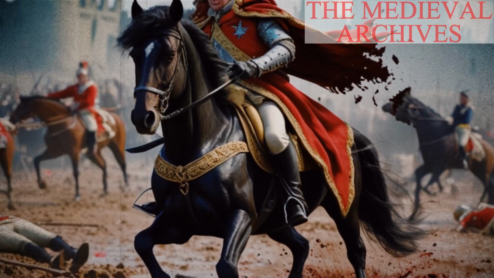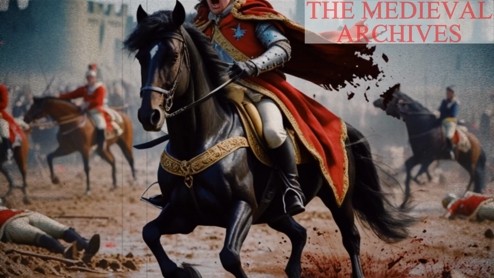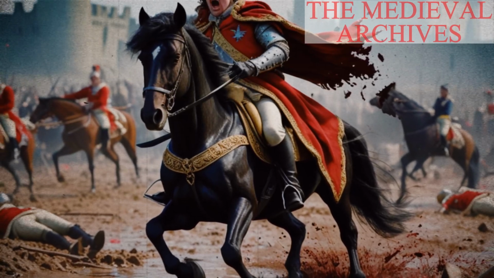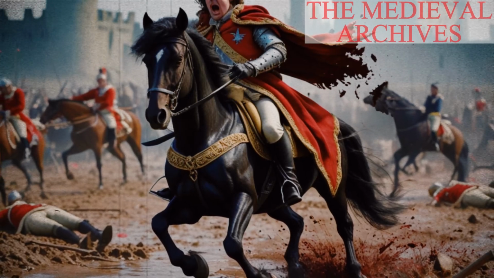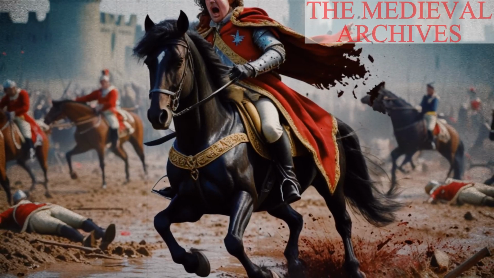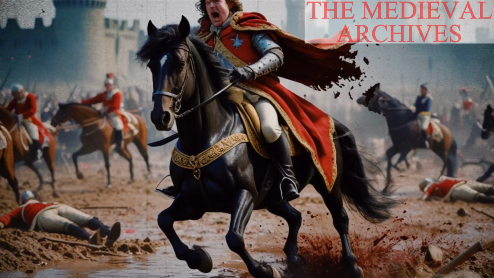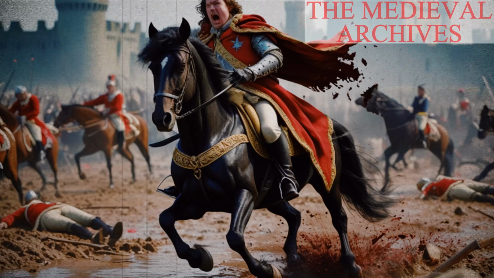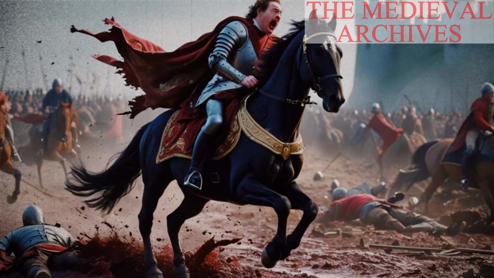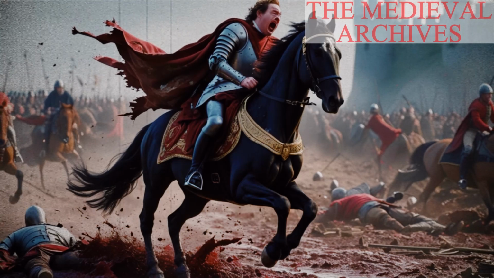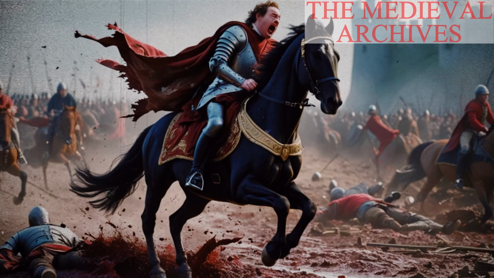The psychological impact of the victory was profound and far-reaching. For the English, who had long considered themselves militarily superior to the Scots, the defeat shattered their sense of invincibility. The flight of Edward II, who had to take a ship from Dunbar to Berwick to avoid capture, became a symbol of English humiliation. The defeat was particularly bitter because it came at the hands of an army they had drastically outnumbered and out-equipped. For the Scots, the victory transcended its military significance.